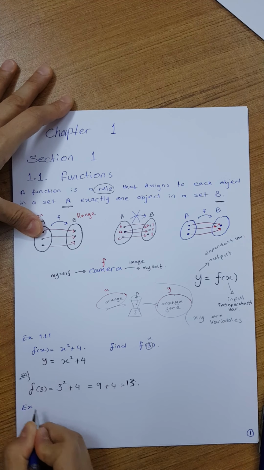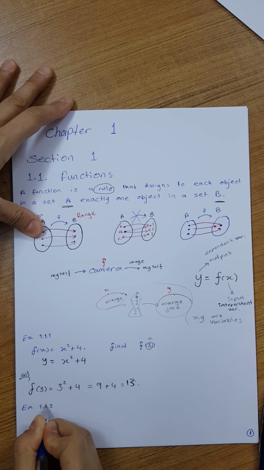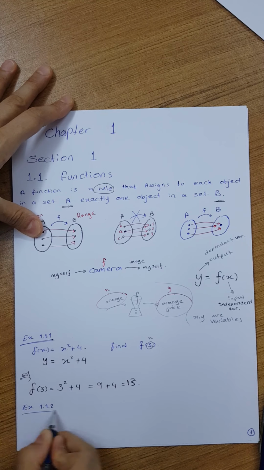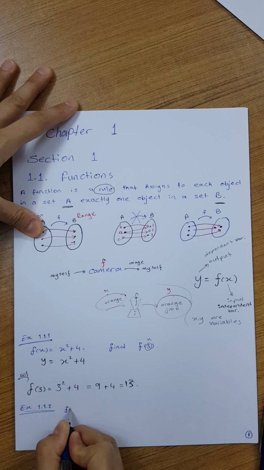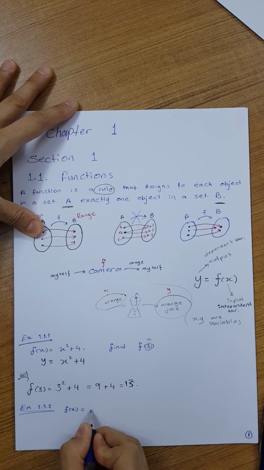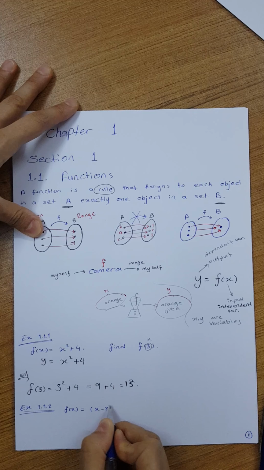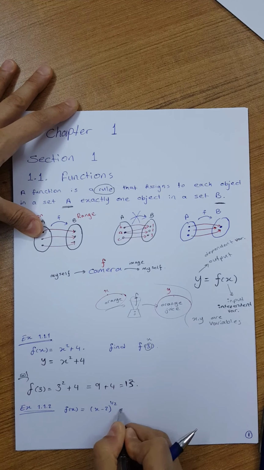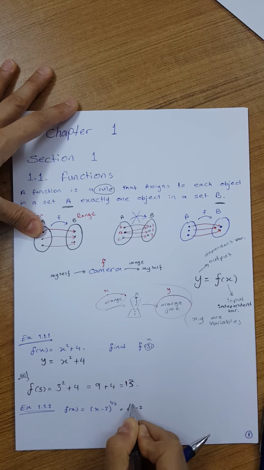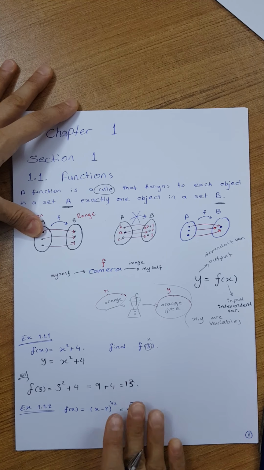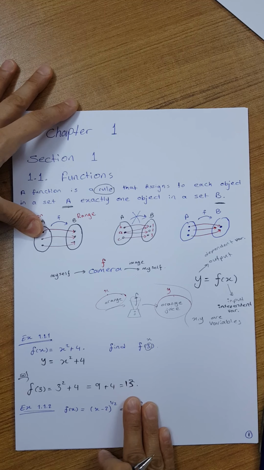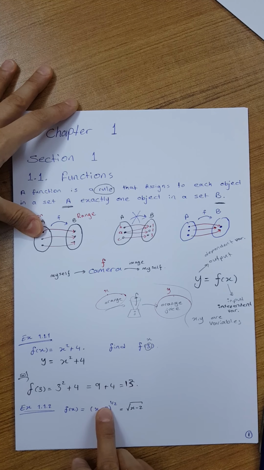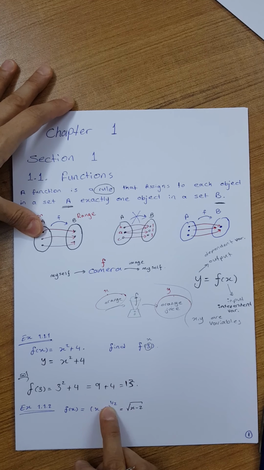We have got example 1.1.2. Okay, it says f of x is equal to x minus 2 to the power of 1 over 2, or there is another way of writing this one. I can write this one as x minus 2 under the square root. In the example it's given like that, x minus 2 to the power of 1 over 2, but as you're familiar with, you've studied in college algebra, power 1 over 2 means square root, so that means x minus 2 under the square root.